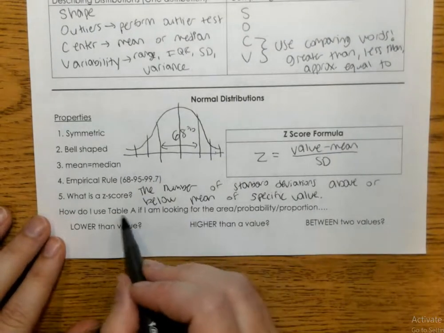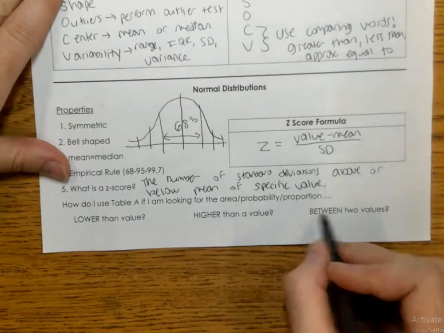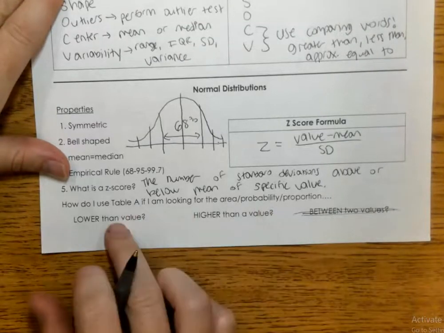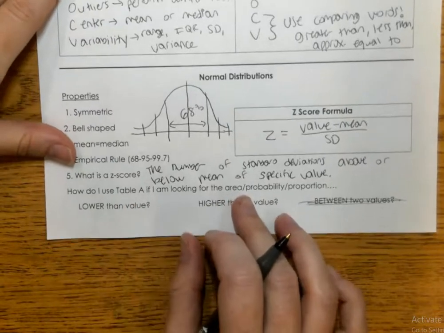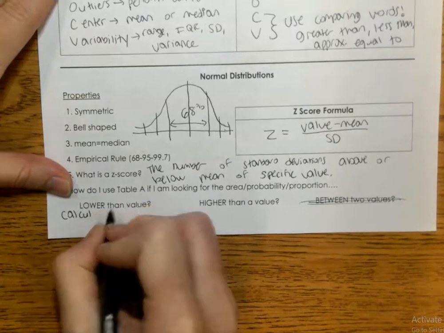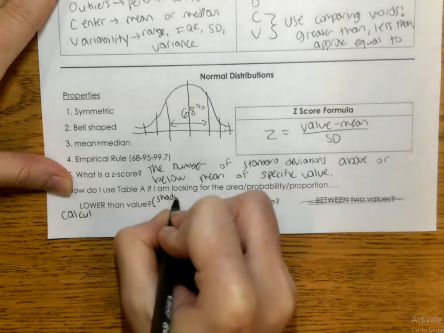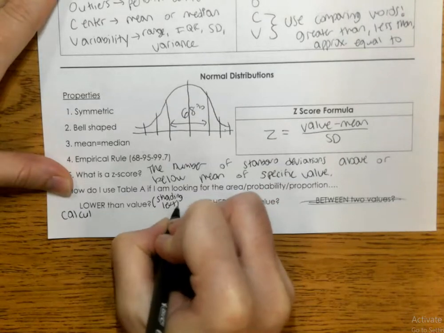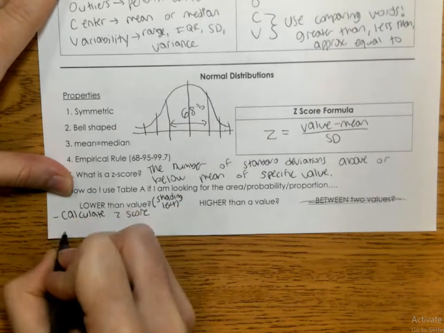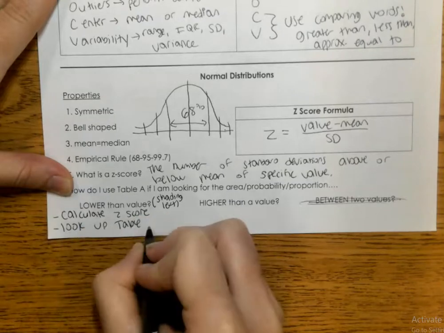We also learned last class how to use the table A. We haven't gotten between two values yet, so you're going to ignore that. That won't be on the test. But we did have lower than a value and higher than a value, right? So lower than a value, if you're shading to the left of a number, you calculate the z-score, and then you use that z-score to look up the table A value, and that's your answer.